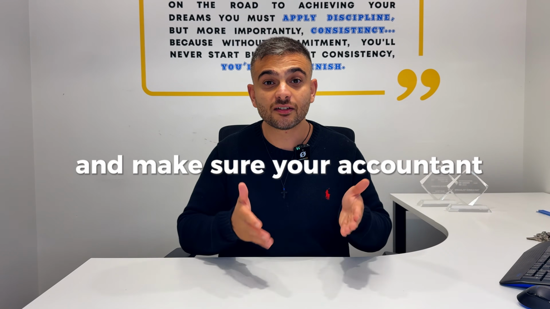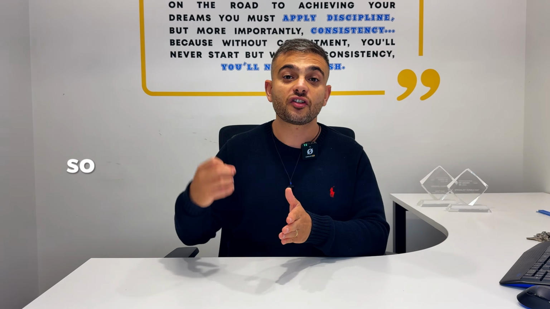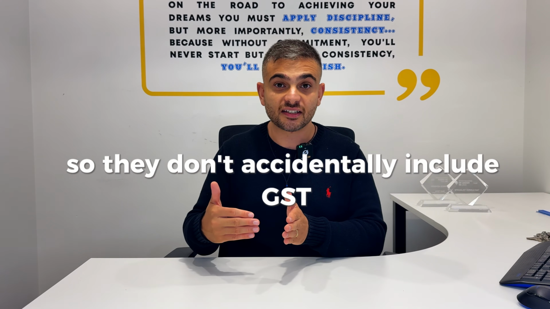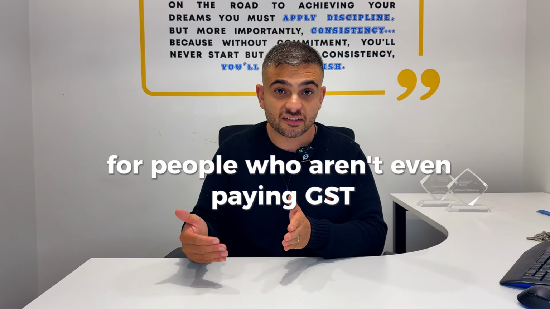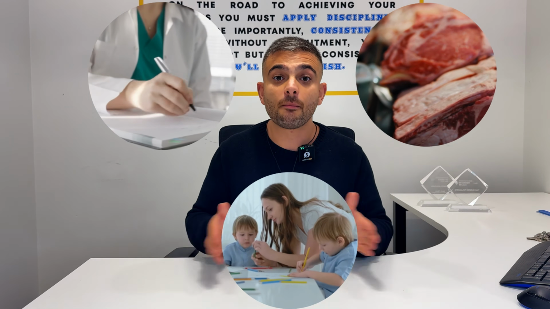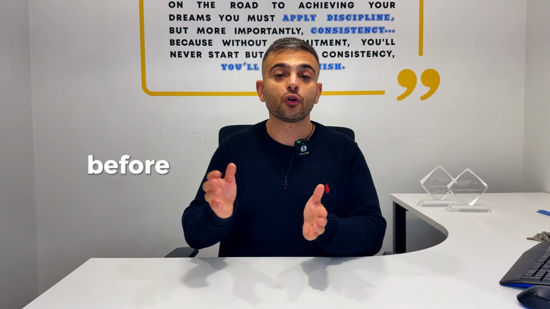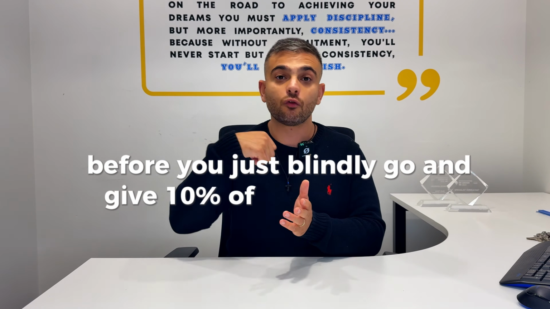So stop invoicing your foreign customers for GST, and make sure your accountant or bookkeeper knows that you have invoices to foreign customers so that they don't accidentally include GST for people who aren't even paying GST. Also, there are some GST exempt services. For example, if you're in health, if you sell fresh foods or meats, or if you're in childcare, some of your income may not actually have GST on them. So make sure you check the rules before you just blindly go and give 10% of all of your sales to the ATO.